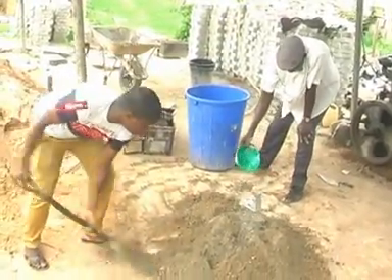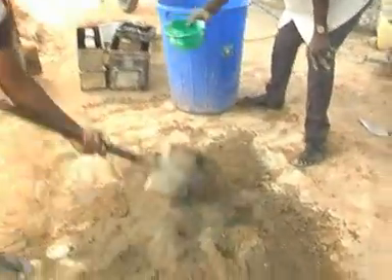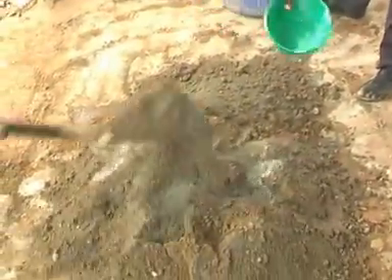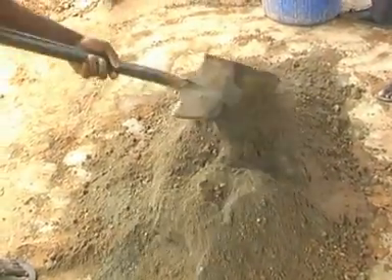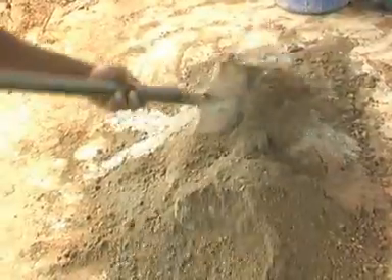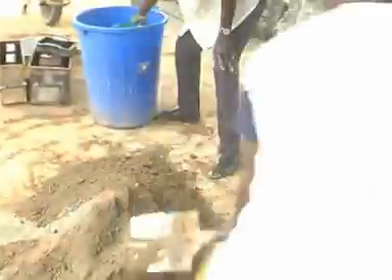We are going to be adding a little water, very little, so that it won't turn to mortar for rendering the buildings. We want to make use of it for block, not for plastering or rendering.